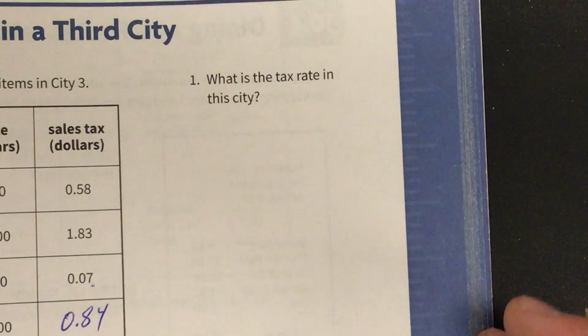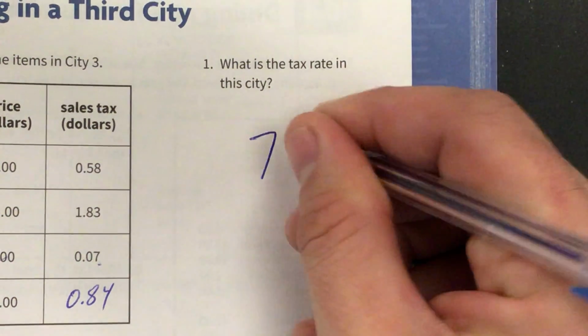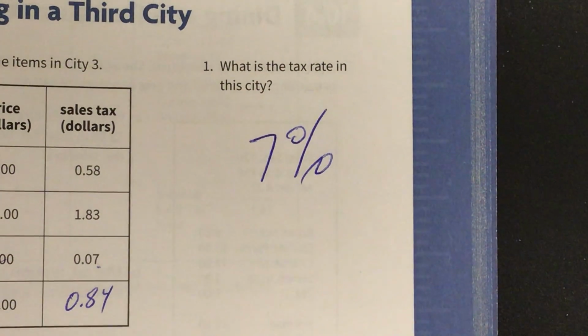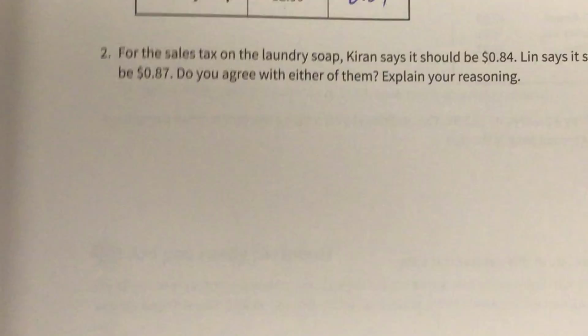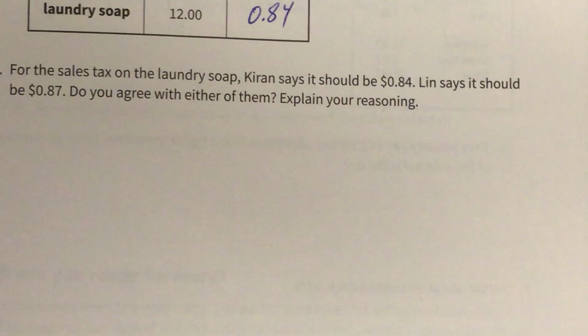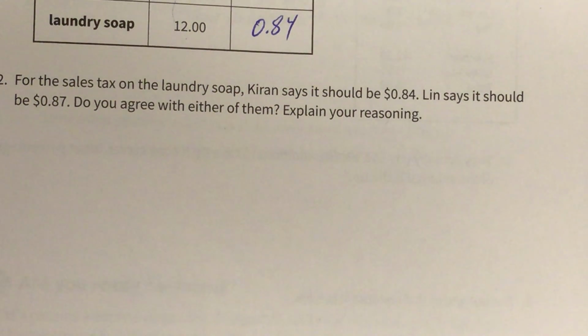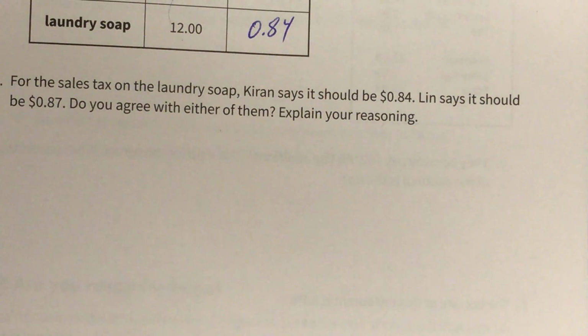What's the sales tax rate? We kind of already answered that. 7%. So now we've got cities with 6%, 7%, 8%. Number 2, for the sales tax on the laundry soap, Karen says it should be 84 cents. Lynn says it should be 87 cents. Do you agree with either of them, and explain? That one's pretty easy, right? We already answered that one. Rylan?